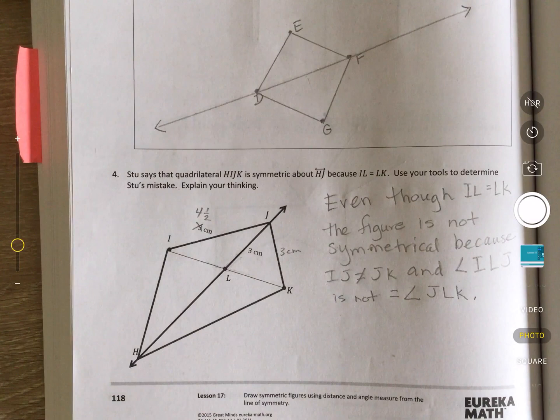It looks like it's 2.5 centimeters, and that's about 2.5 centimeters as well. But the thing is, the line they have it on is diagonal, and that makes it a lot harder to be symmetrical. We can just visually see this side's thinner than that side, so it's not symmetrical. It's not a mirror image from one side of the line to the other.